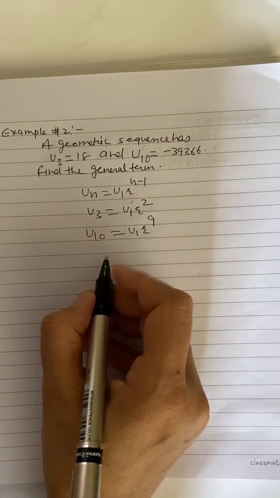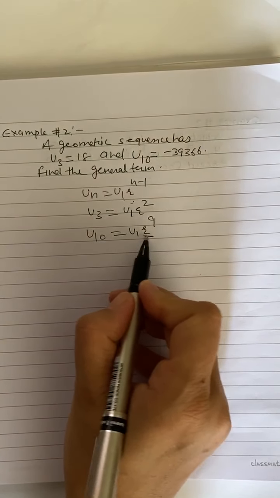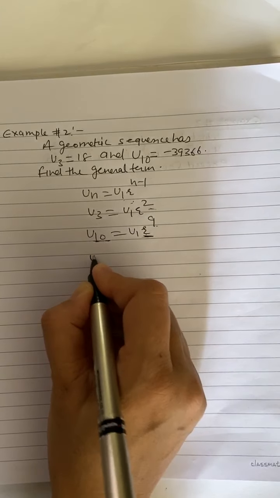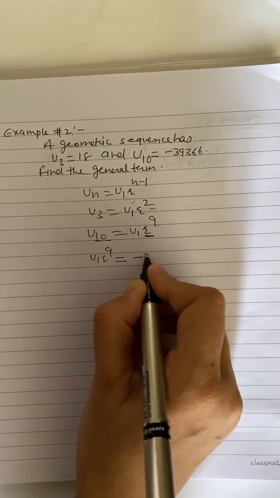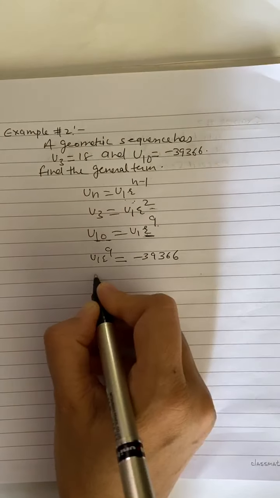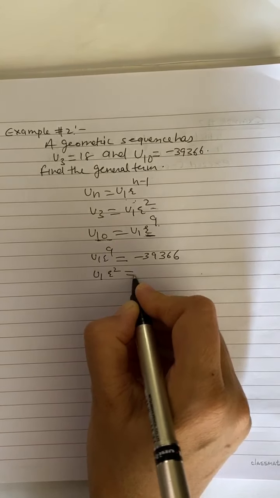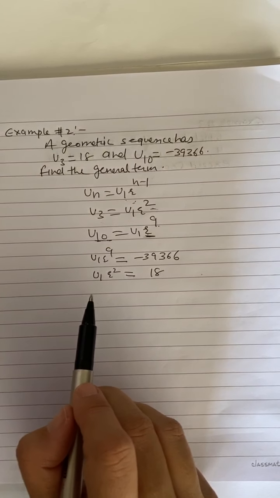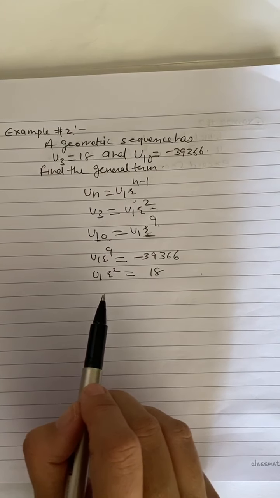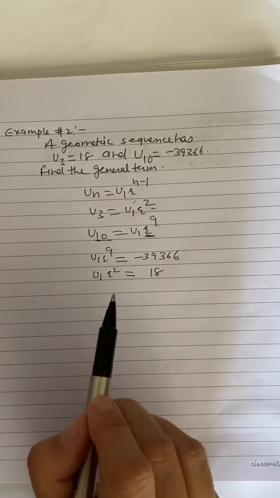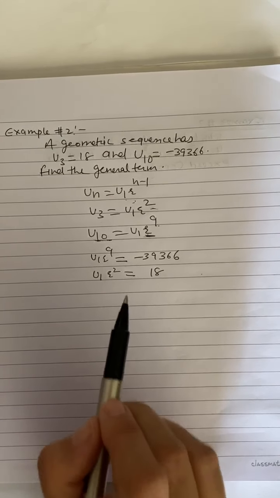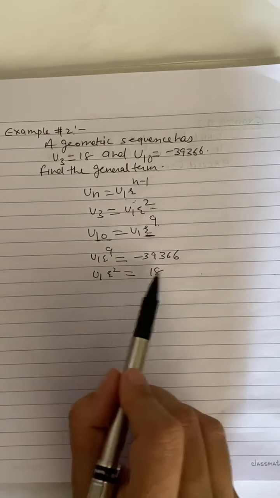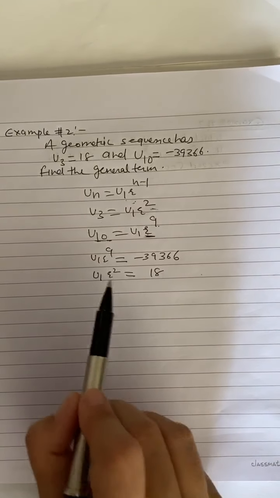So I'm going to set up these two equations here. Since in u10 I have r to the power of 9, which is more than the second one, I'm going to write this first. So u1 r to the power of 9 is equal to minus 39,366, and u1 r squared is equal to 18. Now we need to find u1 and r. In arithmetic sequences, as I said, we use addition and subtraction, so we always end up getting simultaneous equations, and we know how to solve those. Here we also got two equations, but it's not with addition and subtraction, it's with multiplication.